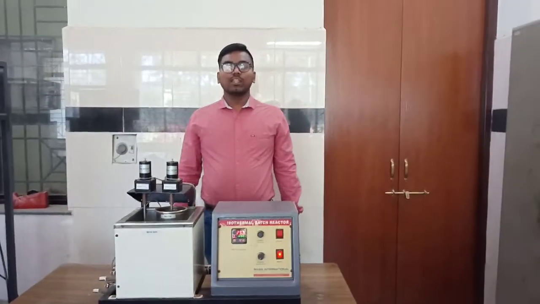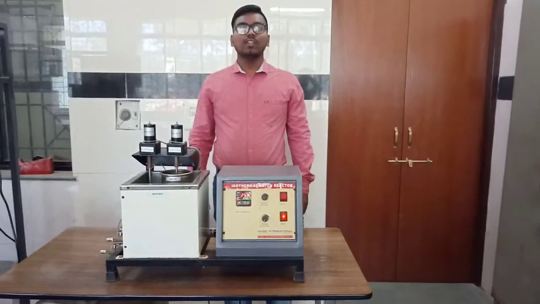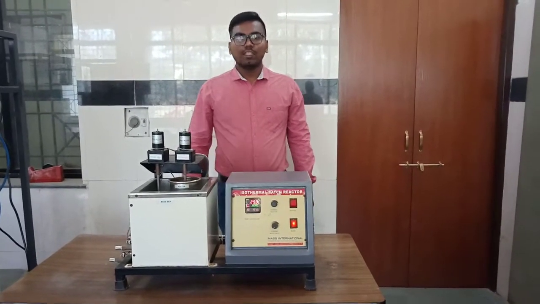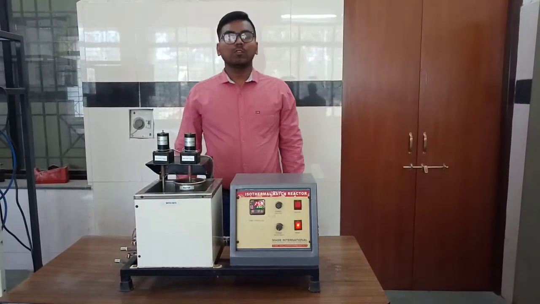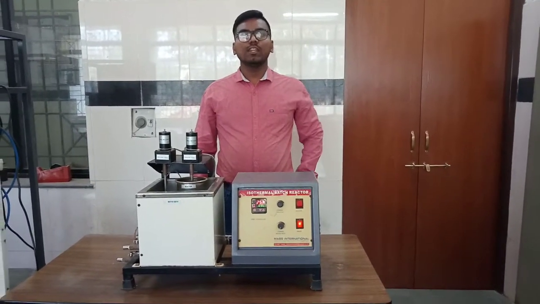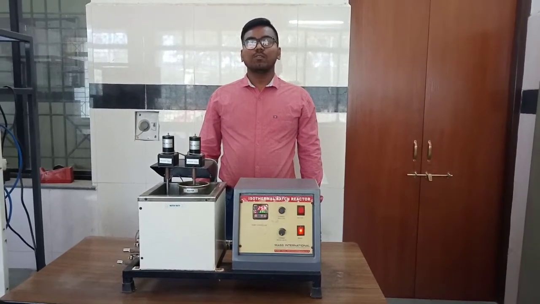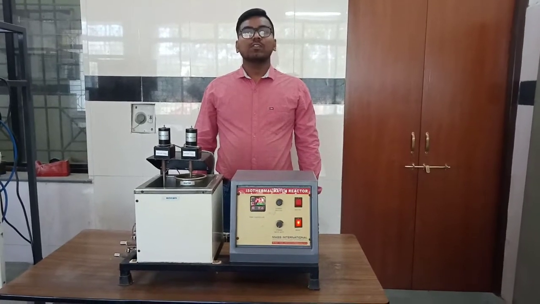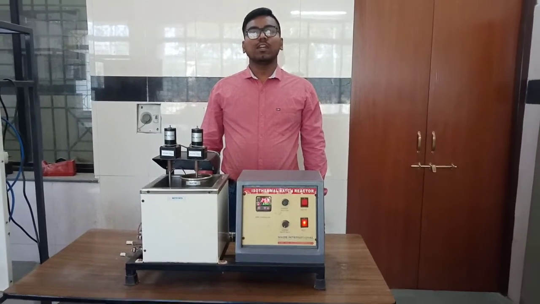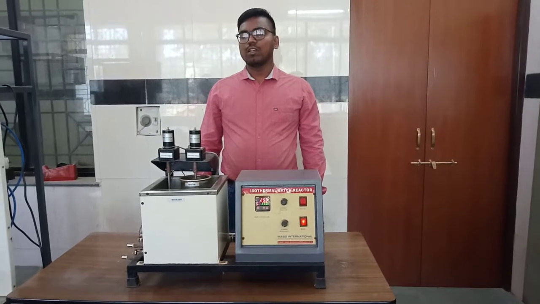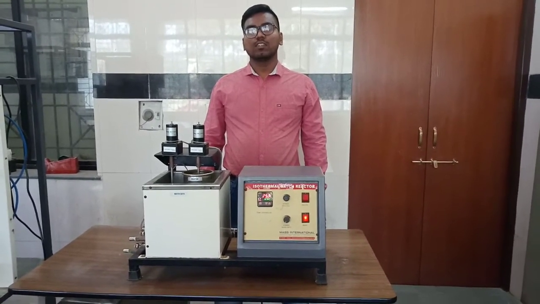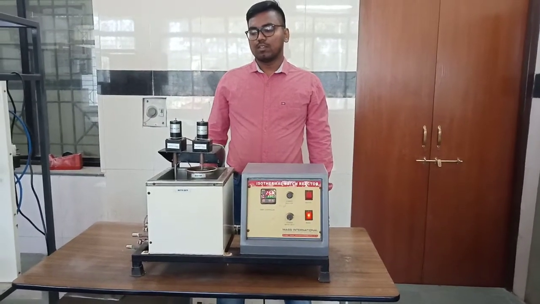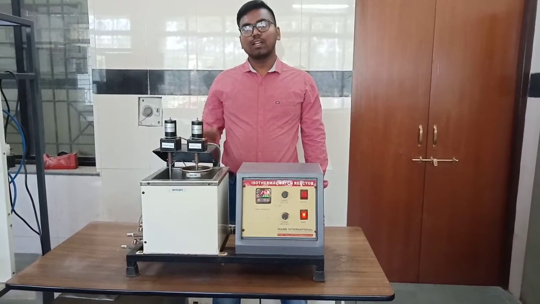The aim of our fourth experiment is to calculate the activation energy required for the saponification reaction. As we have already studied the saponification reaction, everything is the same, but the only difference is that we are carrying out the reaction at different temperatures, because in this case we need to find out the activation energy required for the saponification reaction. We will carry out the reaction.